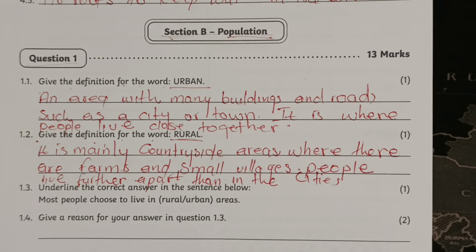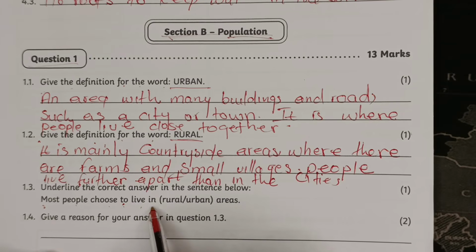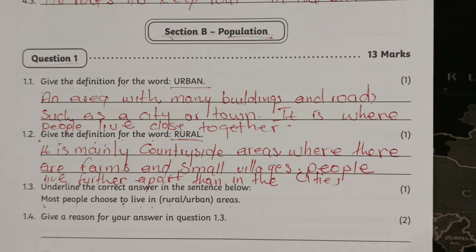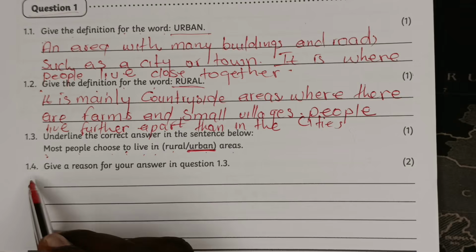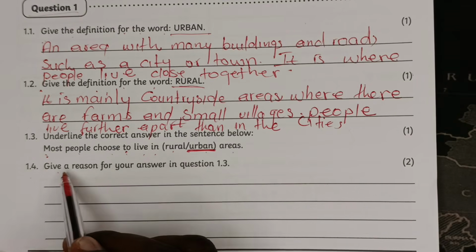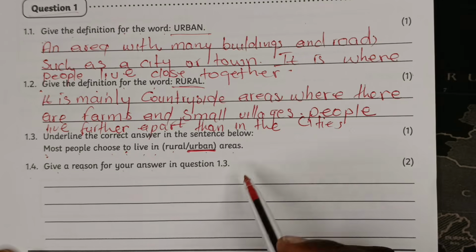1.3 says underline the correct answer in the sentence. So here is the sentence. Most people choose to live in rural or urban areas. What is the correct answer that you underline? Most people, they love living in urban areas. Okay. 1.4 says, give a reason for your answer in 1.3.